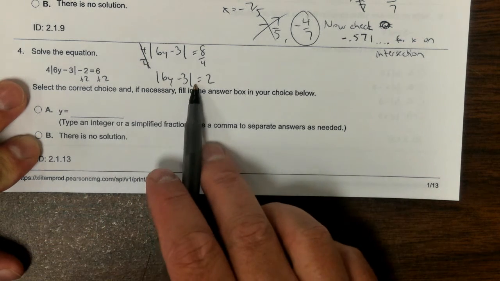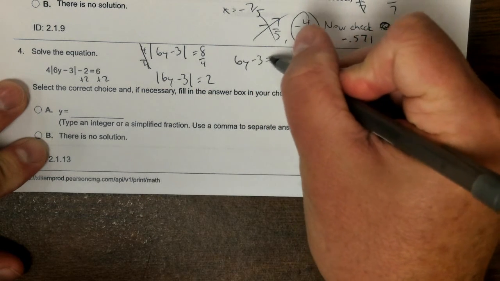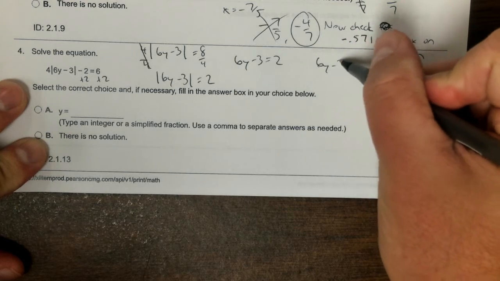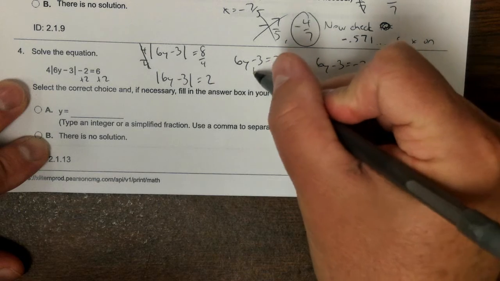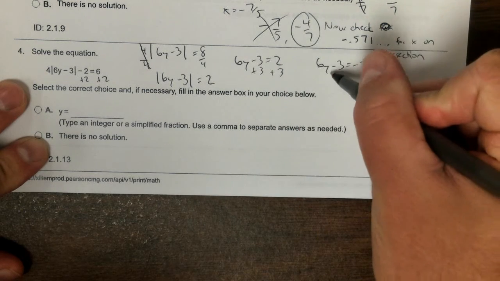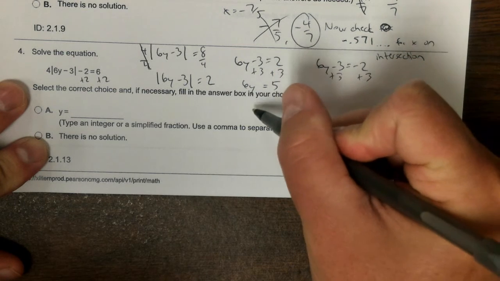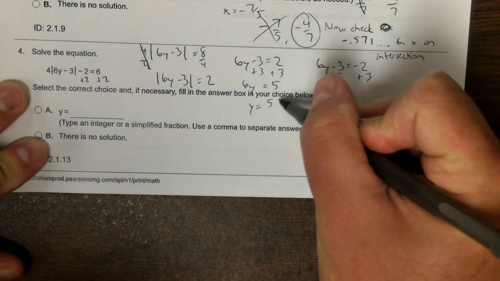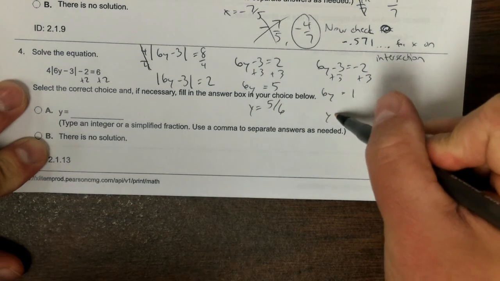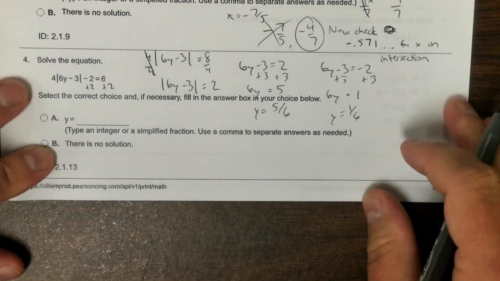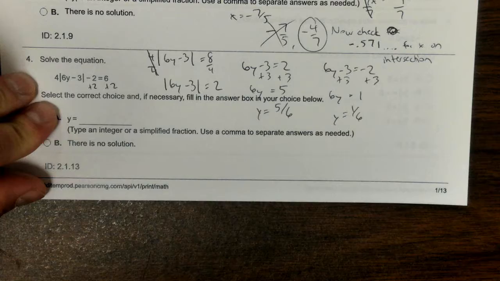Now you work this one like you did many others. 6y minus 3 equal 2. 6y minus 3 equal negative 2. Add 3 to each side. 6y equal 5, so y is 5/6. 6y equal 1, y is 1/6. Now I'm going to graph that and check the solutions.